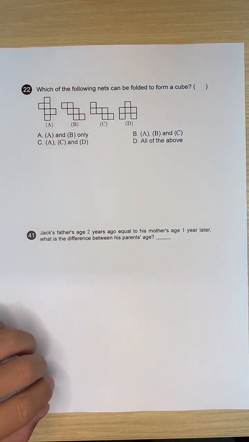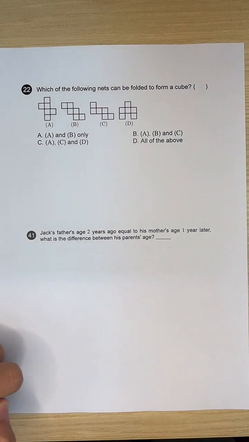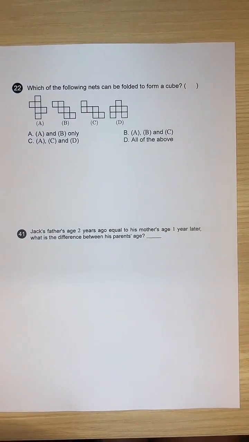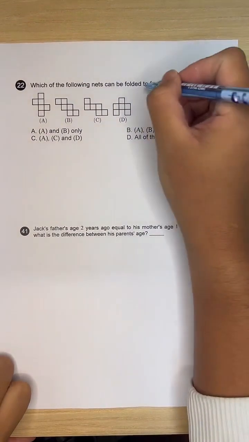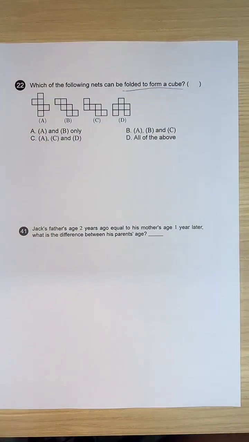So this is a geometric problem. It's about nets. Which of the following nets can be folded to form a cube? We want to fold to form a cube. I can give you some time to think.